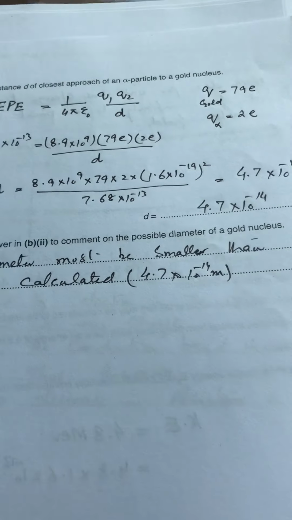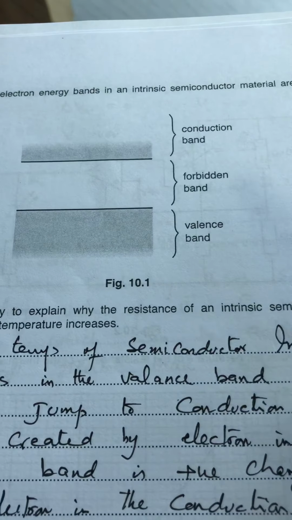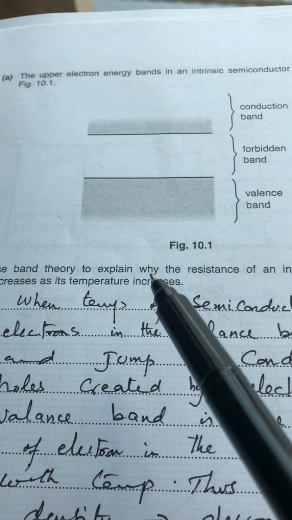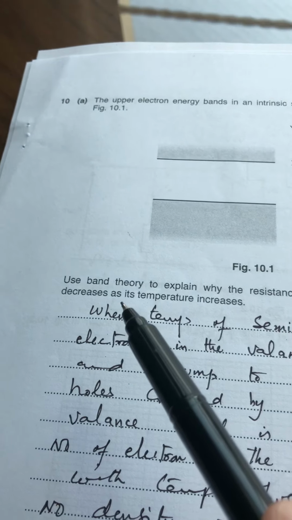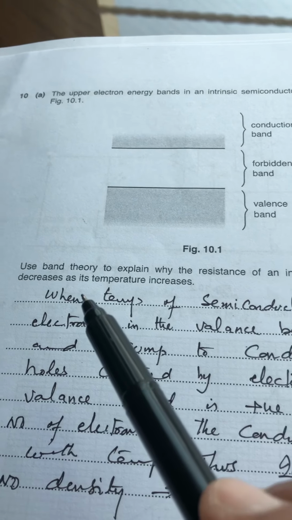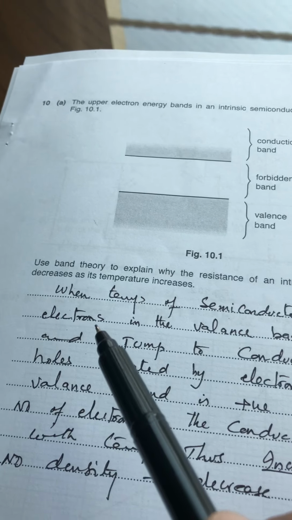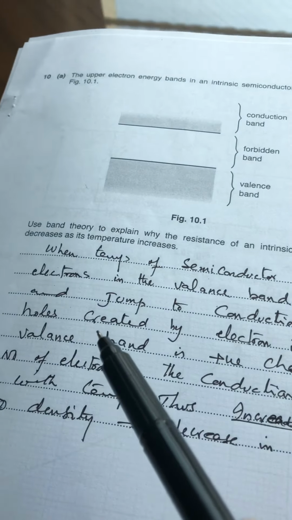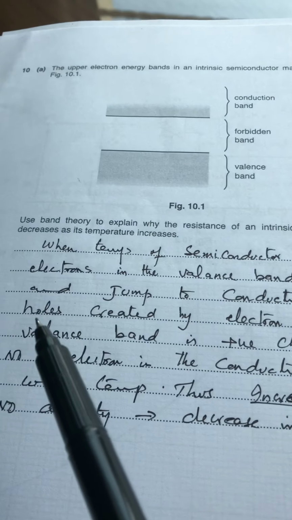Next, this is about band theory, and the question is, use band theory to explain why the resistance of an intrinsic conductor material decreases as temperature increases. Look, when the temperature of the semiconductor increases, electrons in the valence band gain energy and jump to the conduction band, meaning a higher energy level.